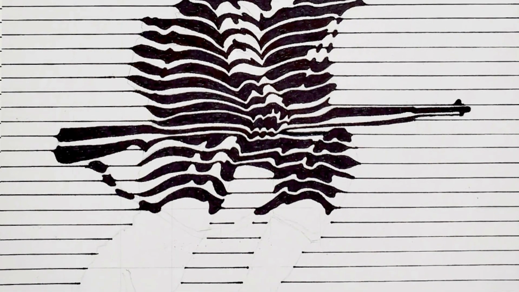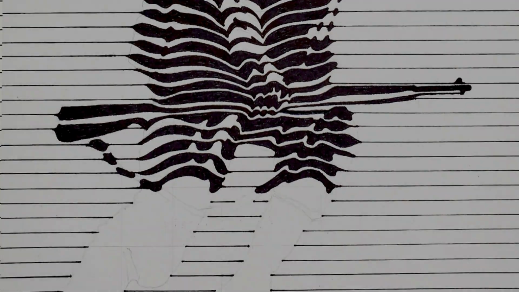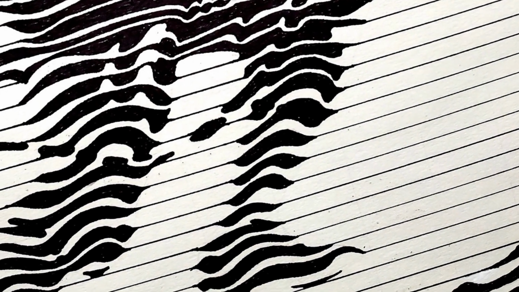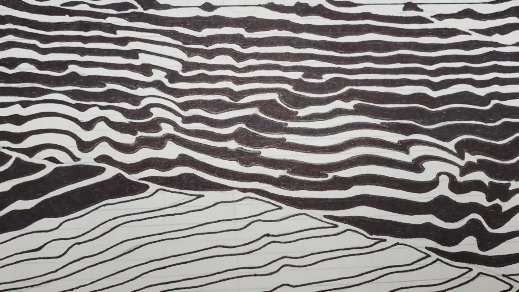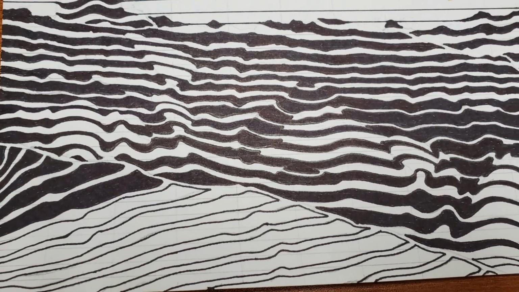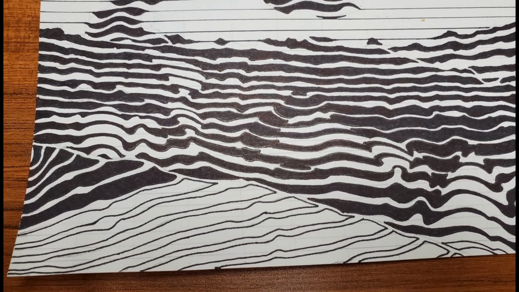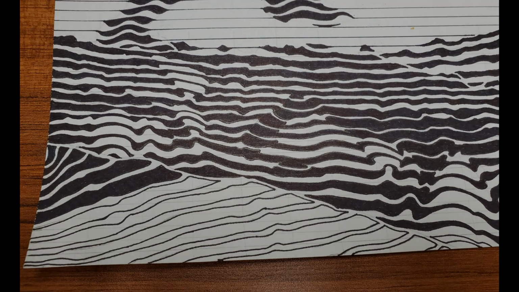No matter how much a line bent or changed thickness, I made sure it remained intact and connected to the corresponding line on the other side. However, when I reached the ground, I decided to drop the lines so I could have more diagonal movement. I also broke the lines in some sections, hoping to better show the layers of the foreground.